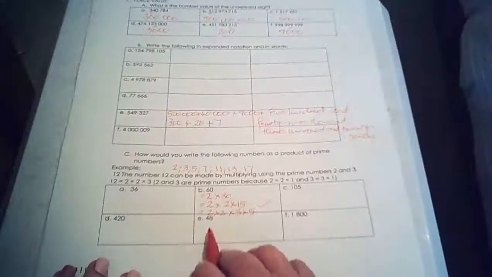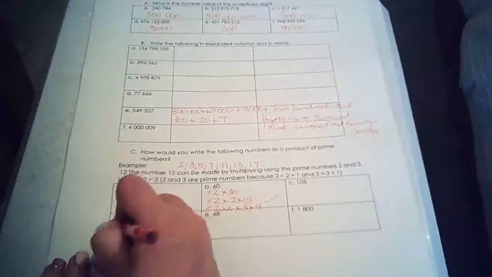Let's do 420. So we say 420 is equal to 2 times 210. Now, we break the 210. So we got 2 times 105, times 2. Okay. Now, if you have a look at that, break the 105.